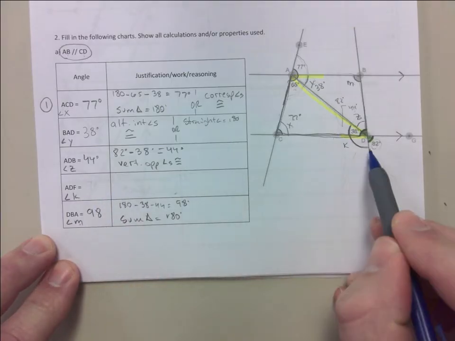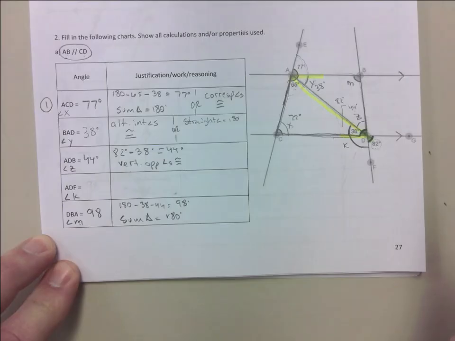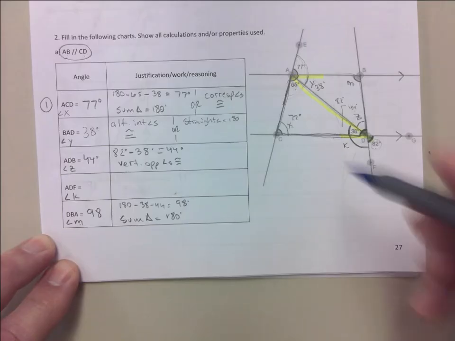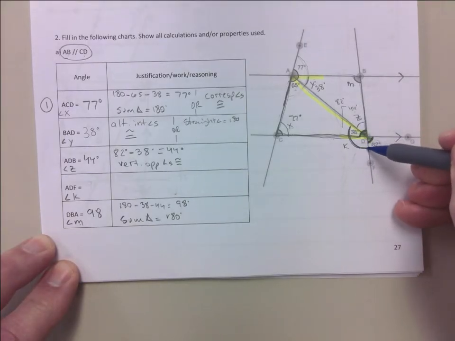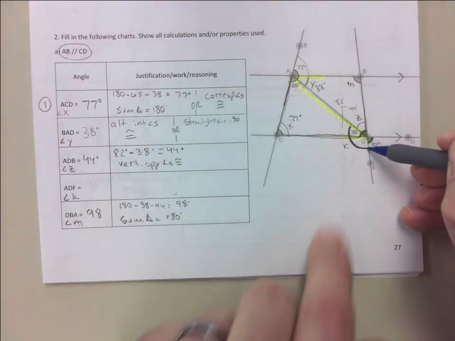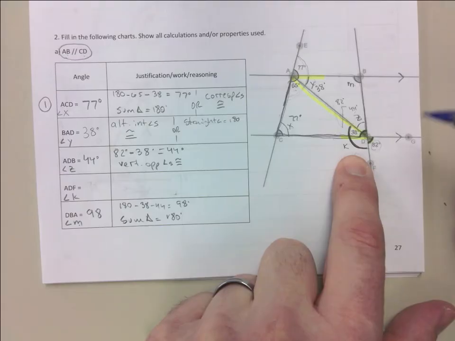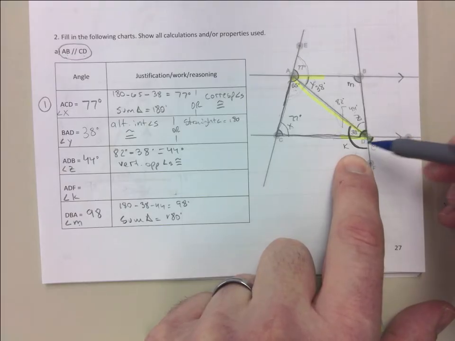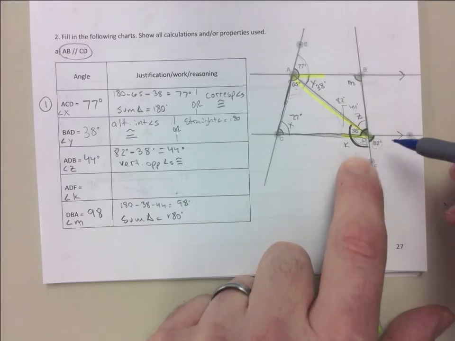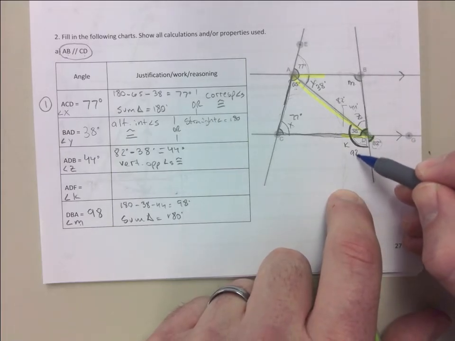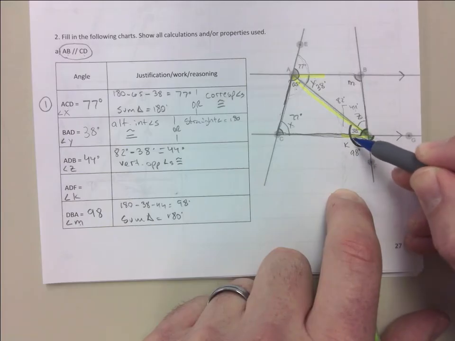So K, where's K? Why am I not seeing K? Oh, right here. It's this whole thing. To find K, I know that there's a straight angle there, so this little bit is 98.